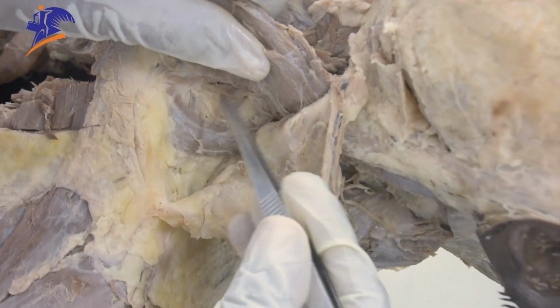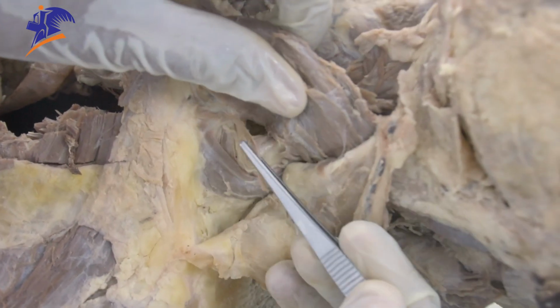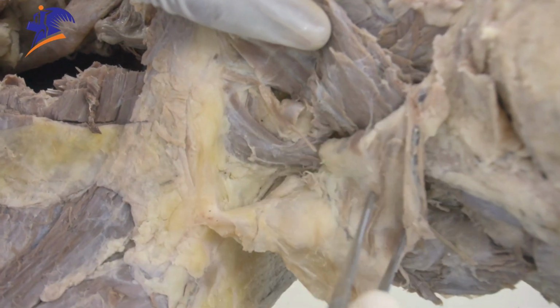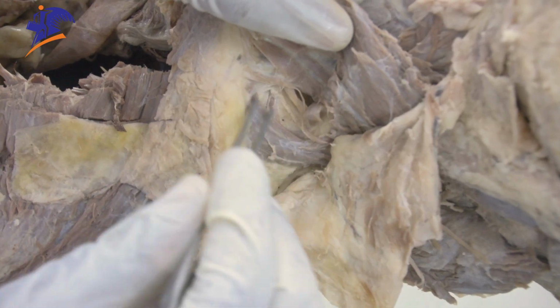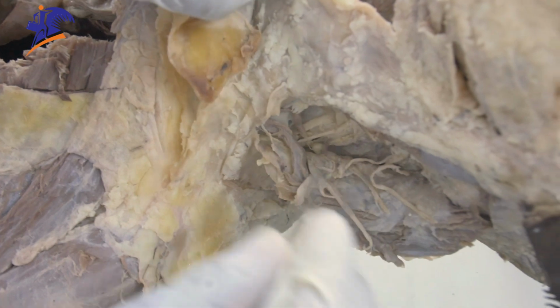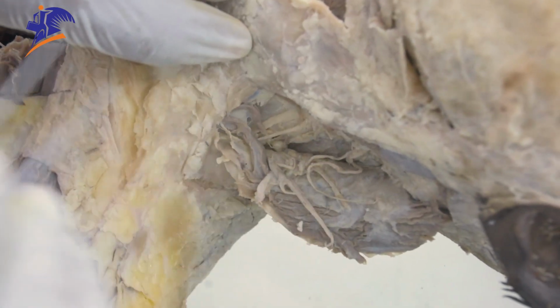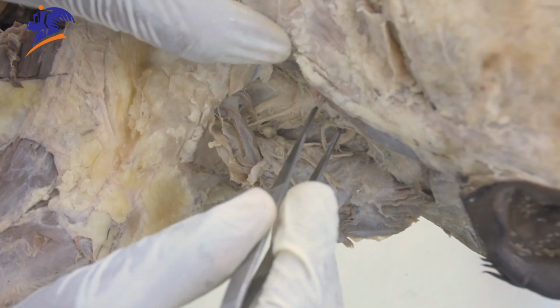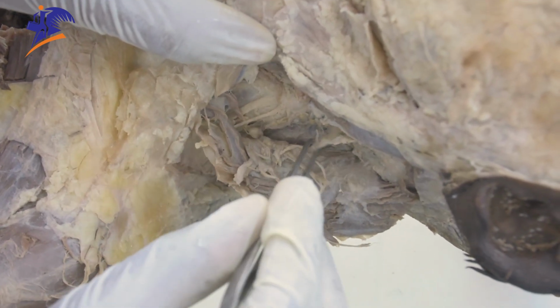This muscle is the omohyoid. The omohyoid subdivides the posterior triangle into this small subclavian, or supraclavicular, triangle, and this one, the largest, the occipital triangle. The contents of the occipital triangle, as we mentioned previously, are nerves.